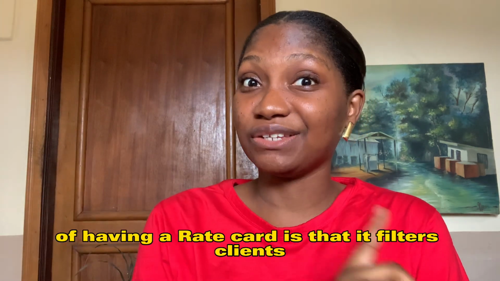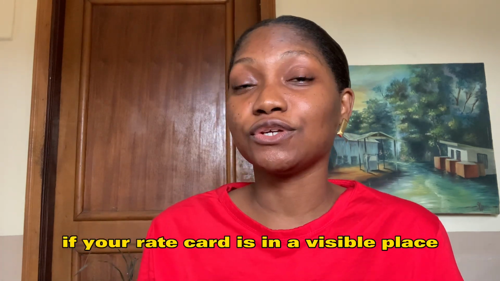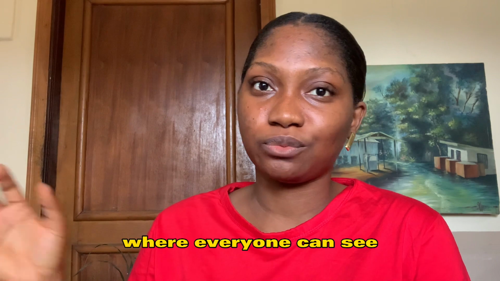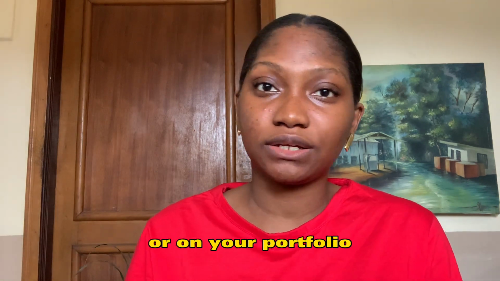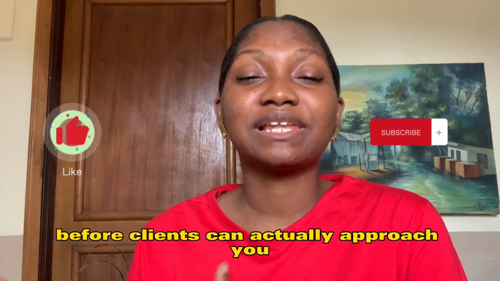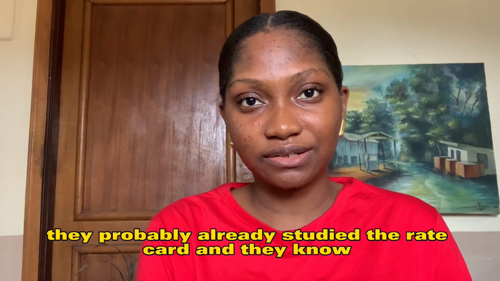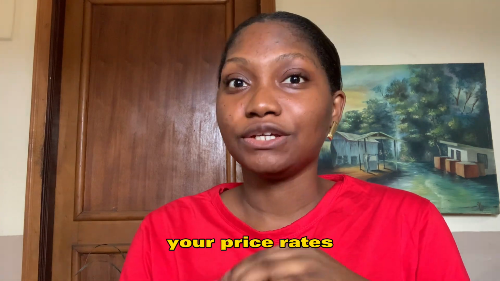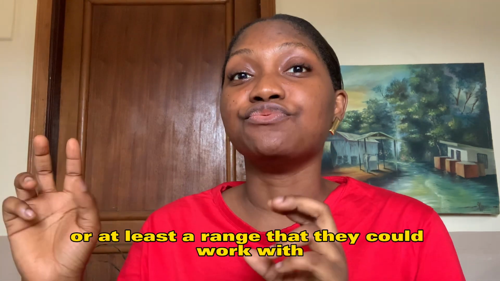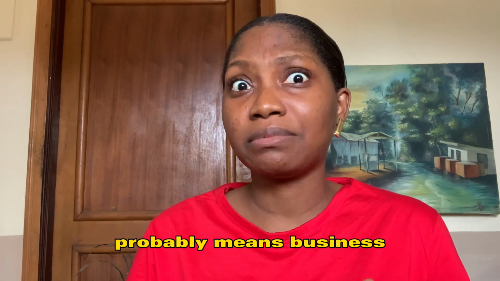Another benefit of having a rate card is that it filters clients. Now, for instance, if your rate card is in a visible place where everyone can see it, like on your website or on your portfolio, then before clients can actually approach you, they probably already studied the rate card and they know your price rates, or at least a range that they could work with. This way you can be sure that this client probably means business.